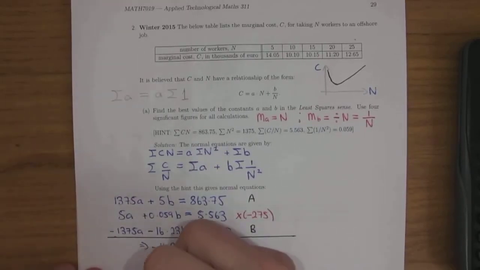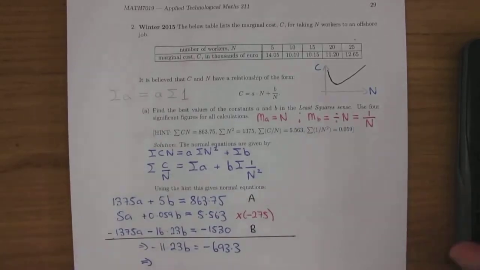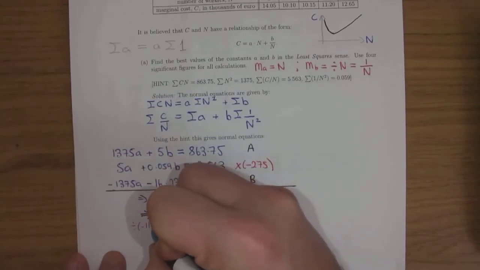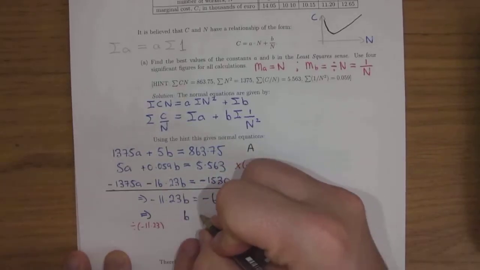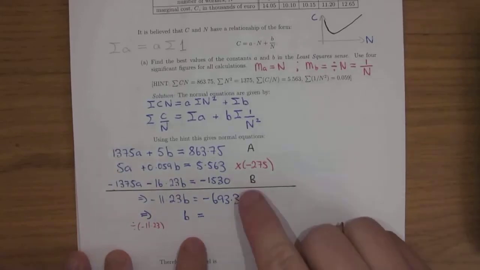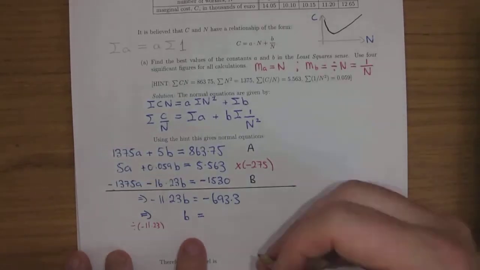And I want to get b on its own. It's multiplied by minus 11.23, so the inverse of that is dividing. So I'm going to divide both sides of this equation by minus 11.23. That will get rid of the multiplied by minus 11.23, and I'll just be left with b. And we'll also have 693.3 divided by 11.23. I don't have to include the minuses, because minus divided by minus is plus. I end up with 61.74.